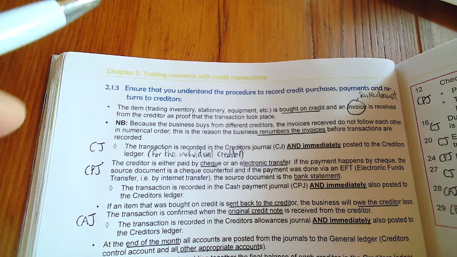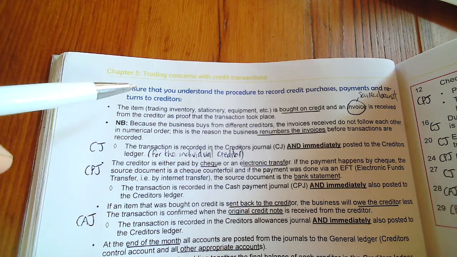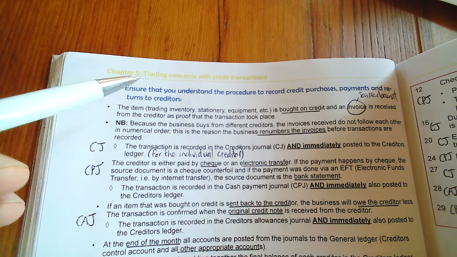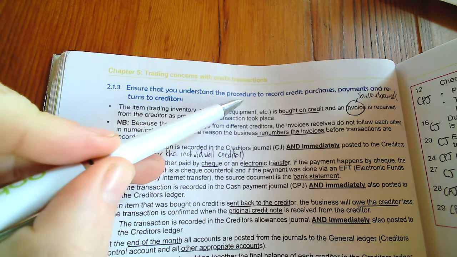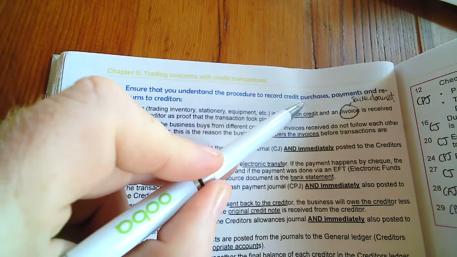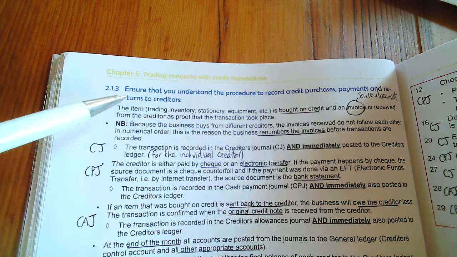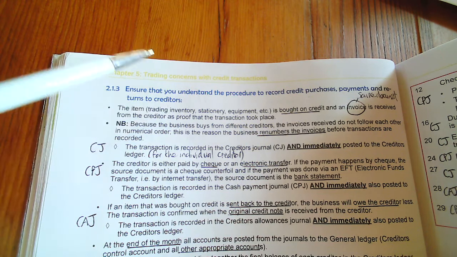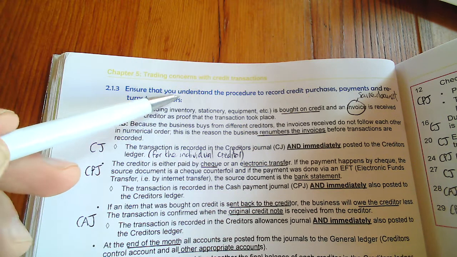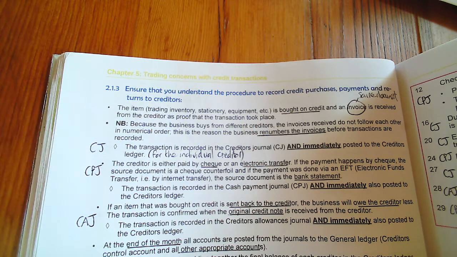Right now, I'm on page 32 of the accounting booklets, and in this video I will ensure that you understand the procedure to record credit purchases, the payments and the returns to creditors. Basically everything that has to do with your creditors, or the people that you owe money towards.